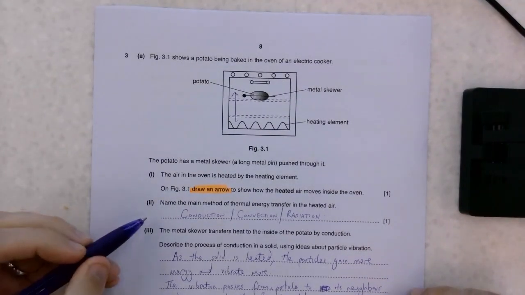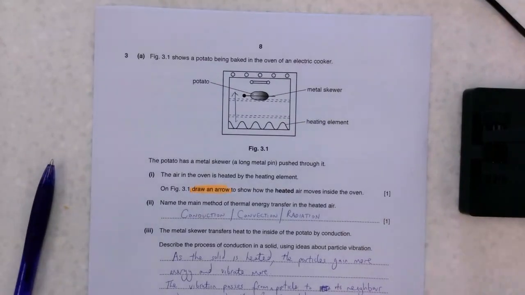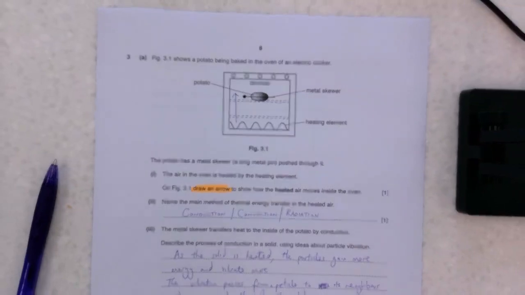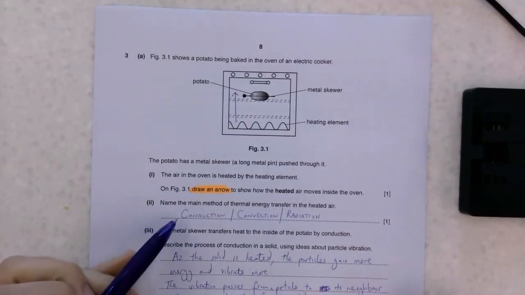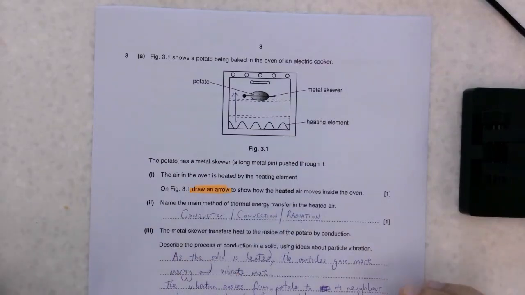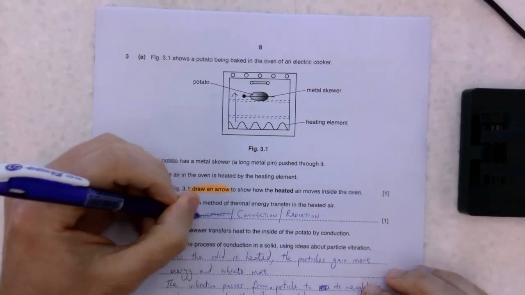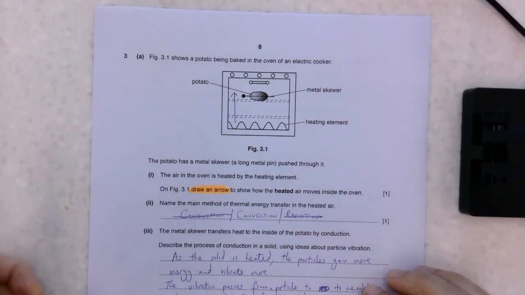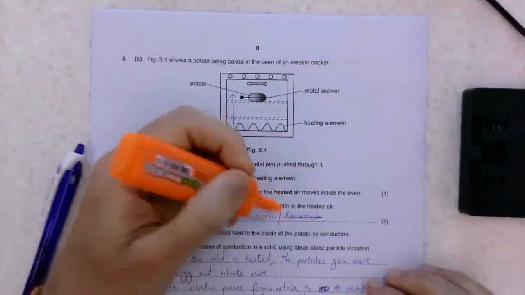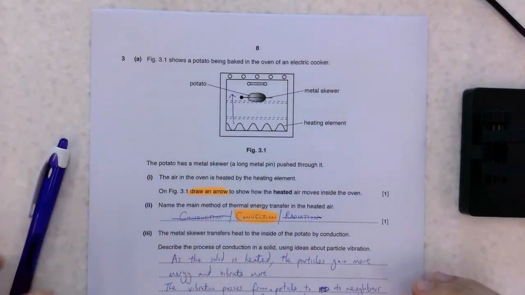You're then asked to name the main method of thermal energy transfer. I want to remind you at this point that there are 3 methods of thermal energy transfer. One of them is conduction, one of them is convection, and one of them is radiation. In this case, we are doing convection. So I'm going to score out conduction, and score out radiation. We're doing convection here, and that's because our heat is being transferred by the moving air.